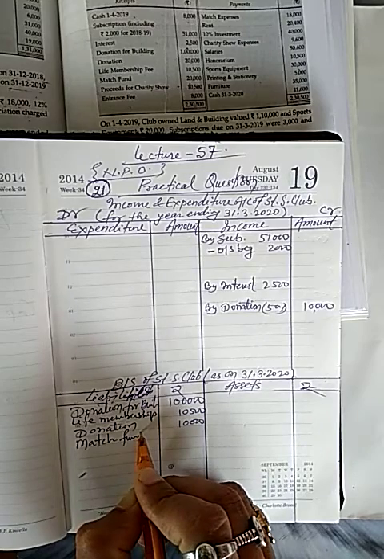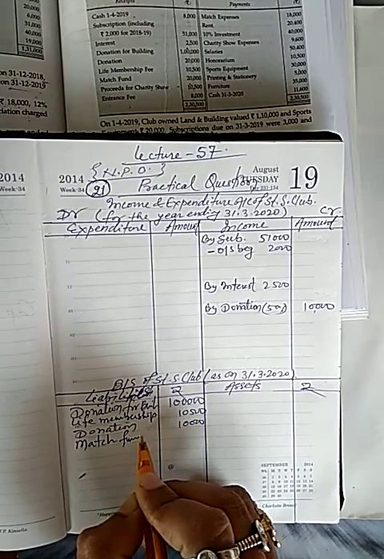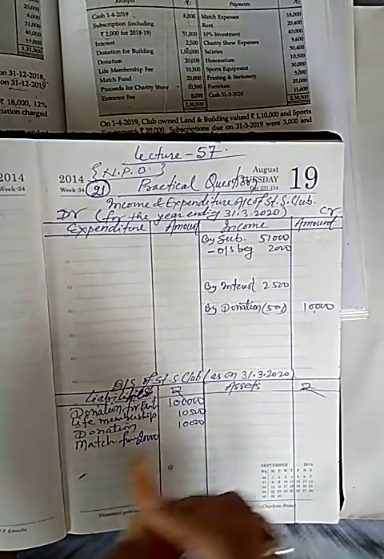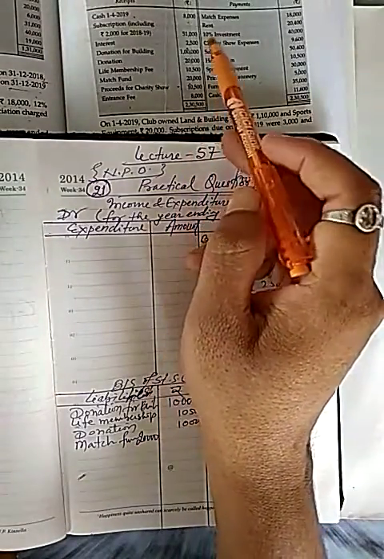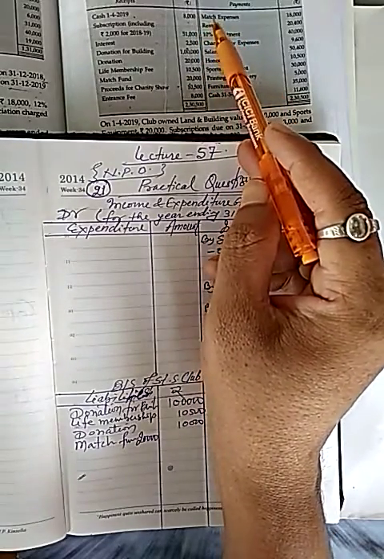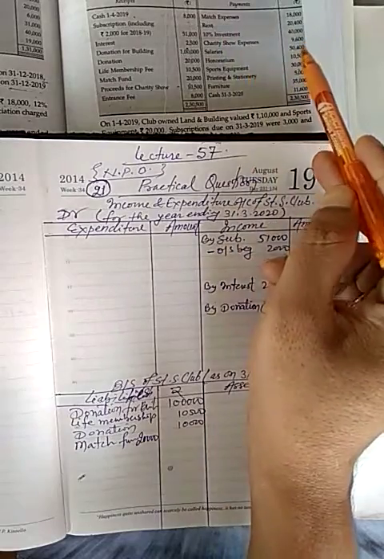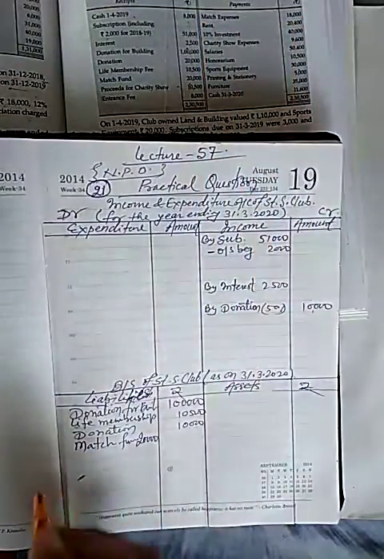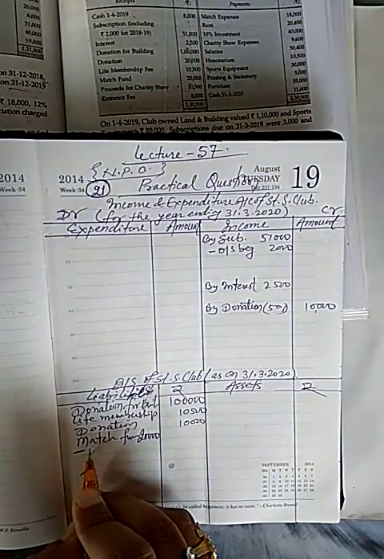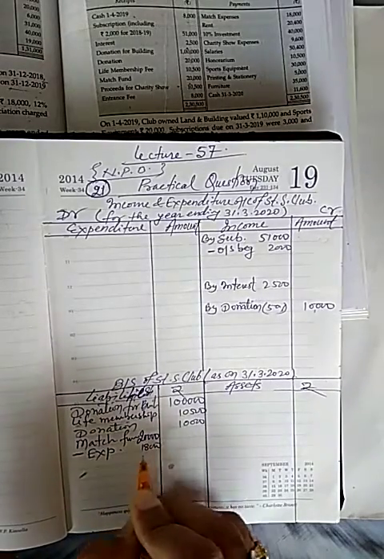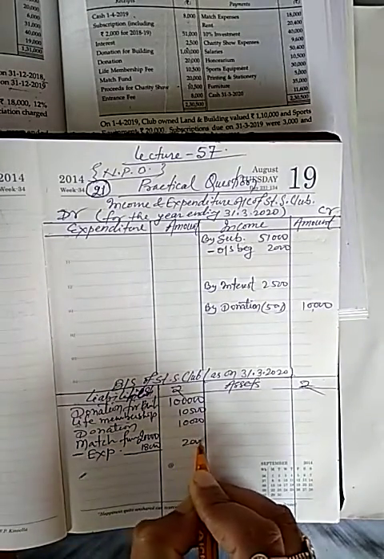Match fund 1 lakh. Match fund 20,000 is given. And also on the payment side, match expenses 18,000 is given. Now I will write match expenses 18,000 minus expenses 18,000, remaining balance 2,000.